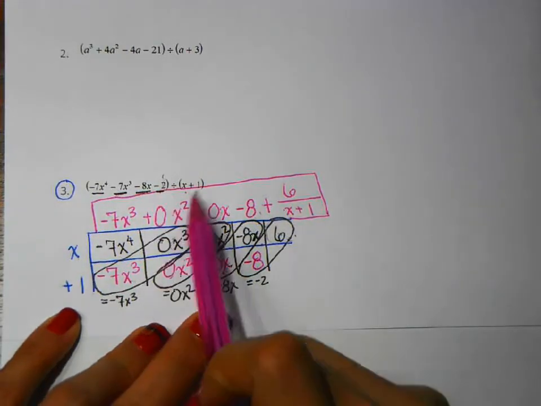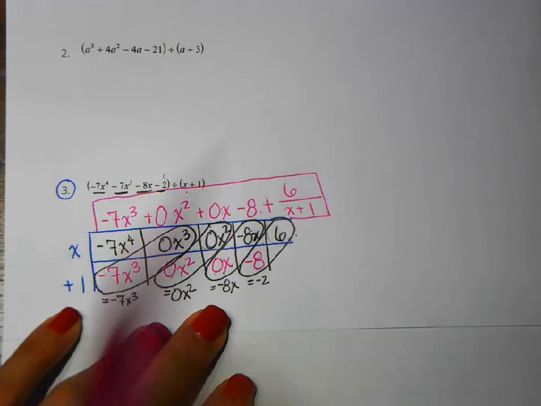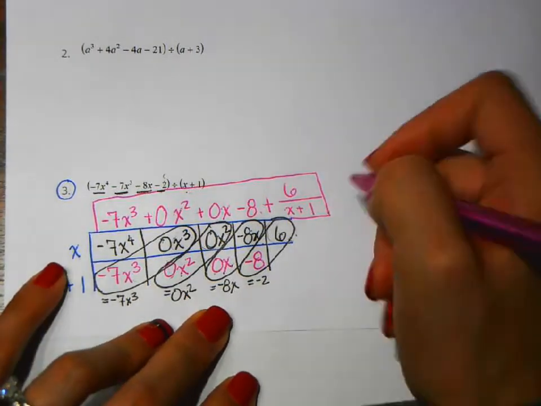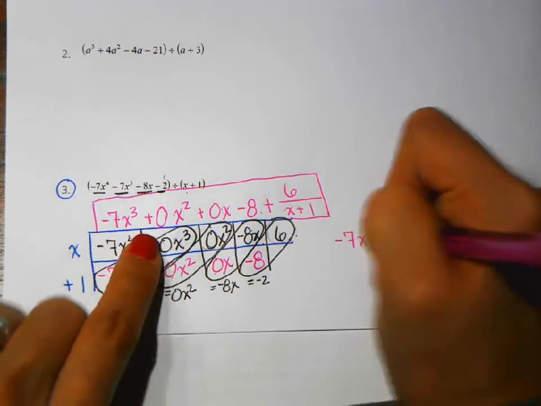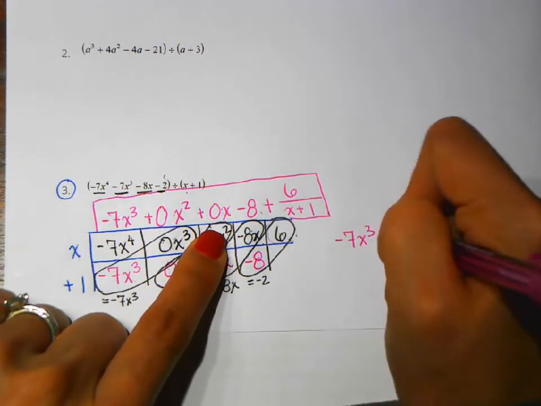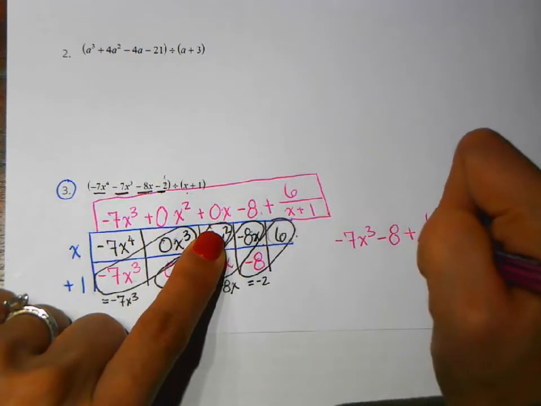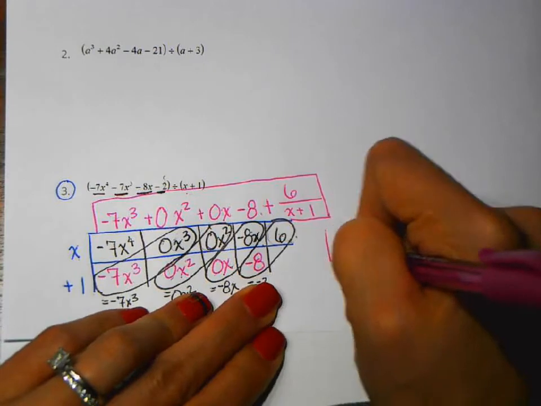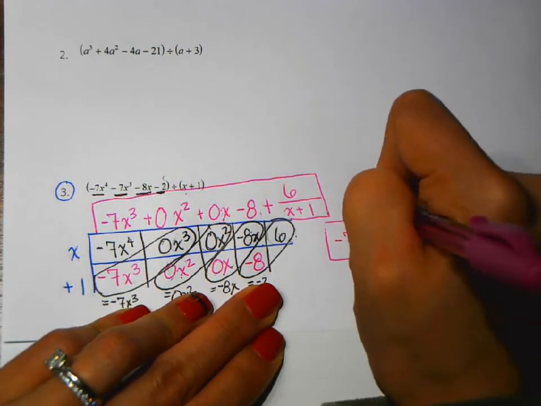Now, you notice how you have these 0x squared and 0x. You can definitely rewrite that as negative 7x cubed, and you don't have to put the zeros. Minus 8 plus 6 divided by x plus 1. This could be your simplified answer. Sure.